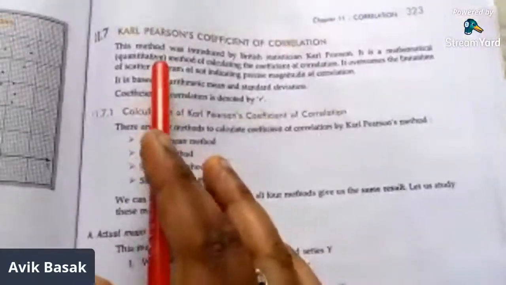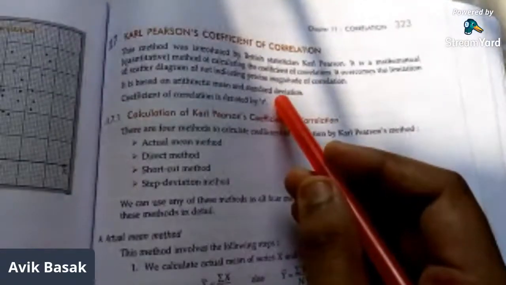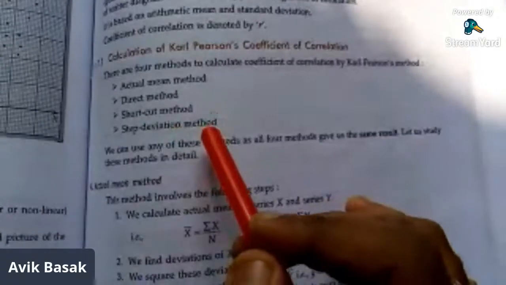Now we come to Karl-Pearson's coefficient of correlation, which is very, very important, and is denoted by small r. Now, calculation. How to calculate Karl-Pearson's coefficient? There are several methods: actual mean method, direct method, shortcut method, step deviation method. We'll do one method at a time. All the methods will give us the same result. Just see what variables are given to us in the sum, what data are provided to us. With the help of those data, we will decide which method we will follow.